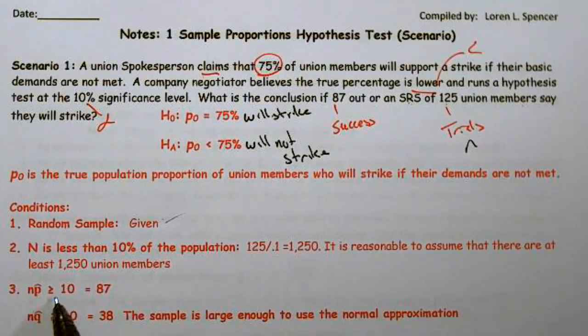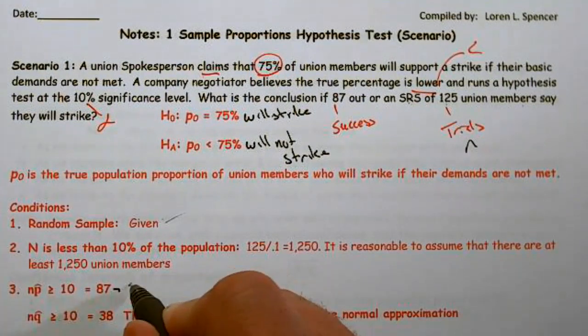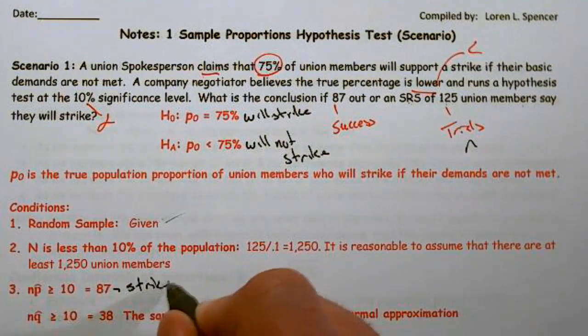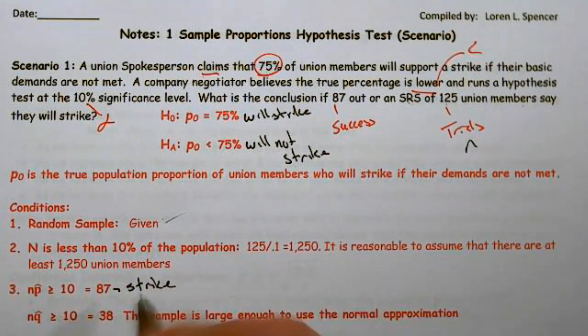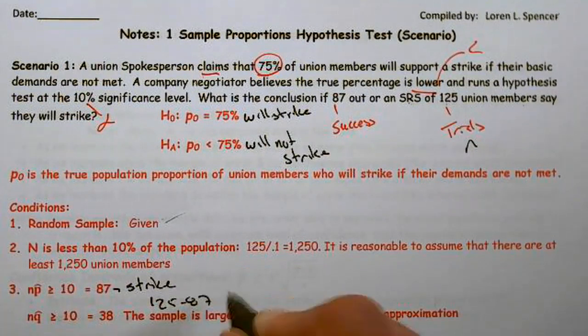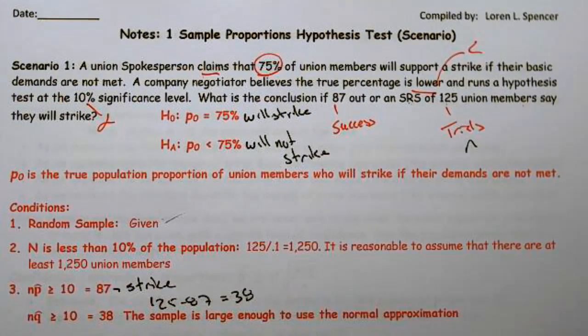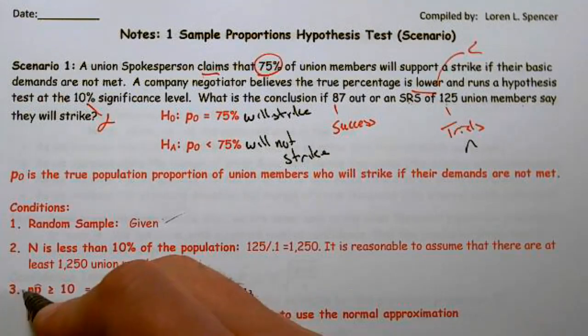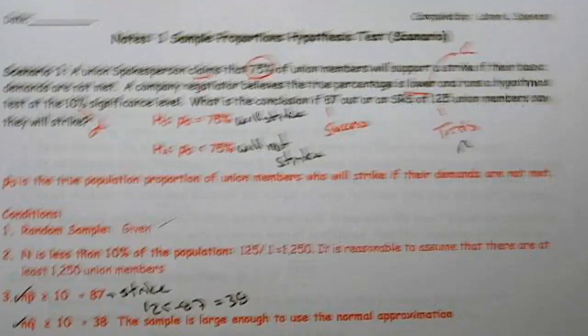Okay, np needs to be greater than 10. And in this case, it's 87. All right? And they told us that 87 members said that they will strike. These are who will strike. So now we need to know those that don't strike. Well, that's going to be the number of failures, which in this case is 125 minus 87, which equals 38. So 38 say they won't strike. And so the sample is large enough to use the normal approximation because both of these conditions are met.